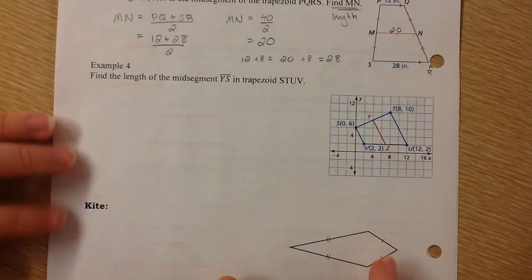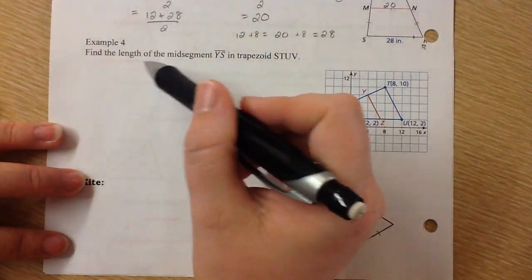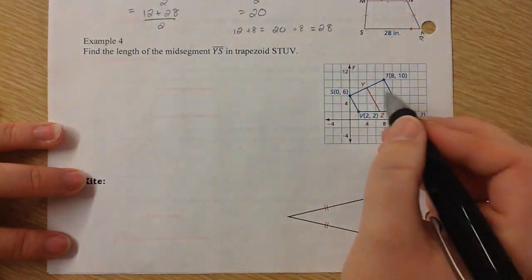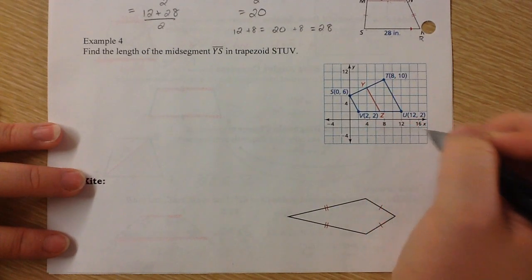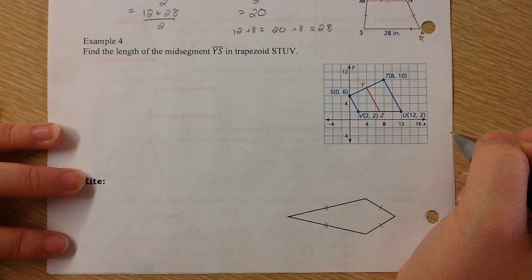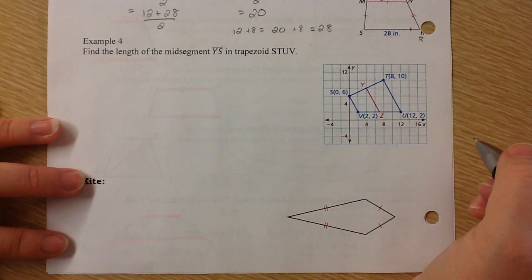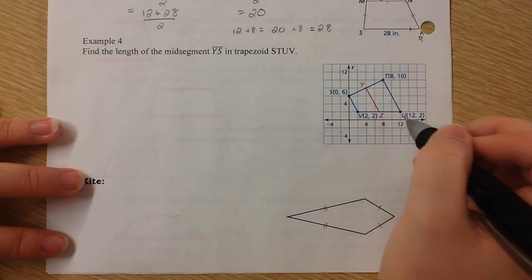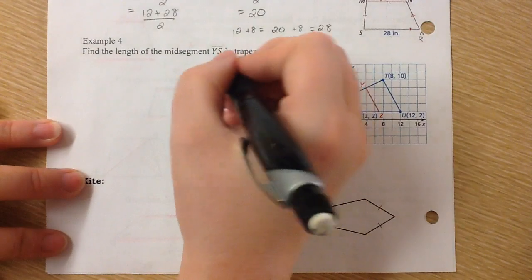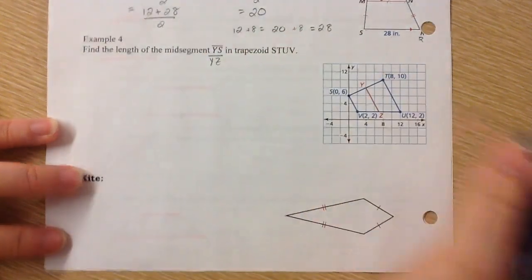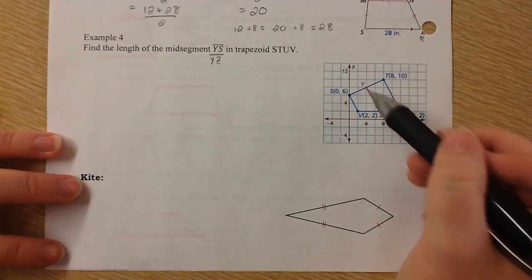Okay, now example 4. Find the length of the mid-segment YZ in trapezoid STUV. I think this is supposed to be a Z right here. We're looking for the distance of YZ in this trapezoid.